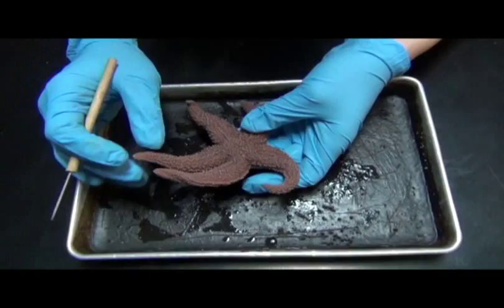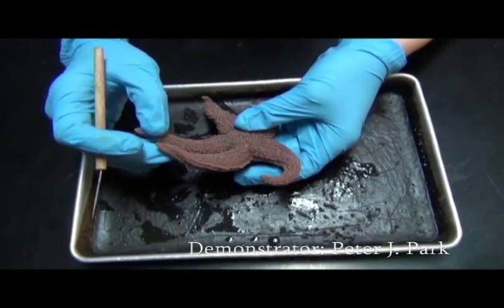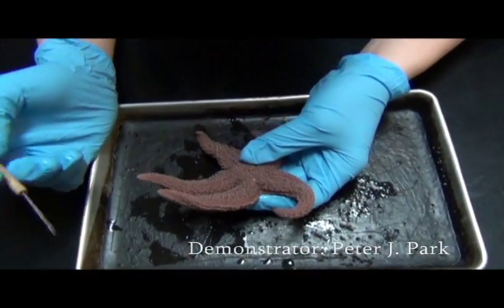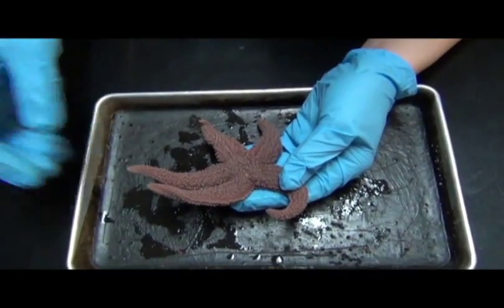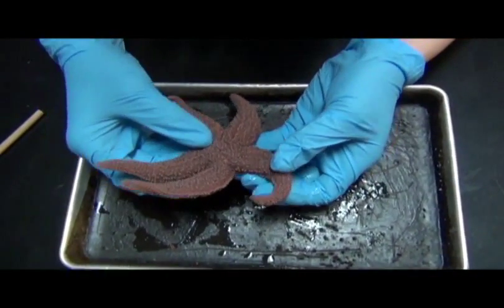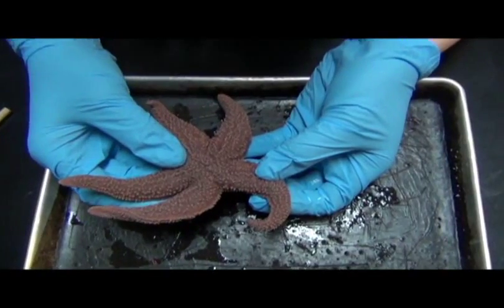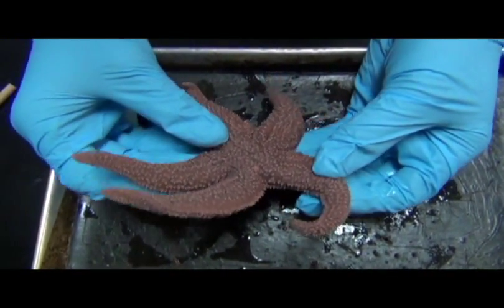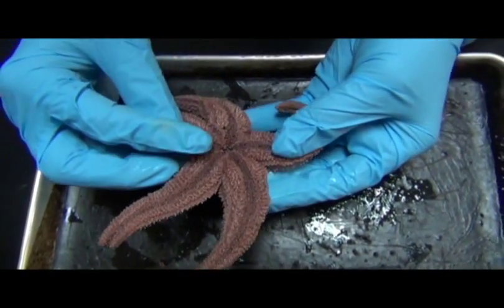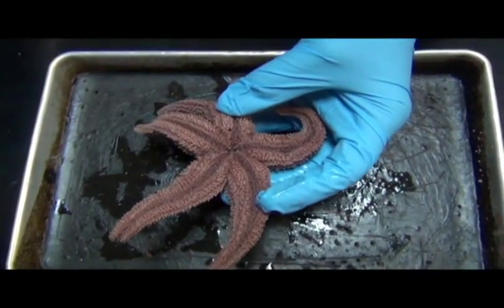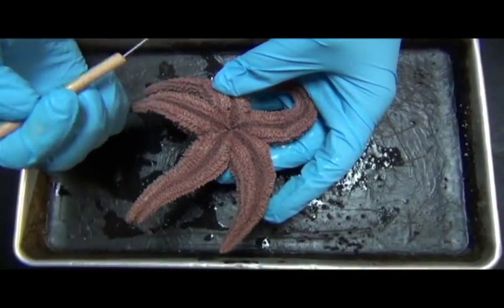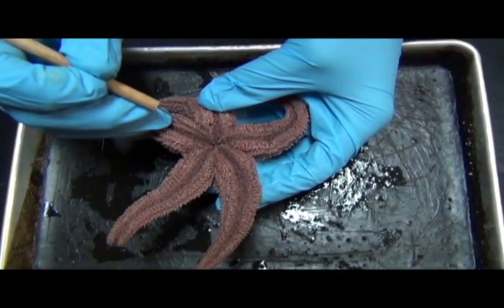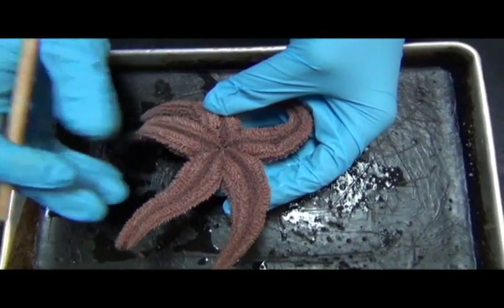So this is a sea star, and we'll be doing a sea star dissection. This is a complete specimen, and this is the aboral surface, because the other side is where you have the mouth, and obviously the side where you have the mouth is called the oral surface. So this is the bottom side of the animal, which is where you find the mouth. The mouth is located directly in the center of the animal.